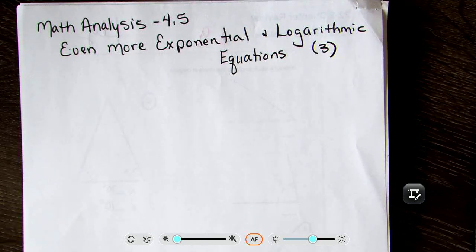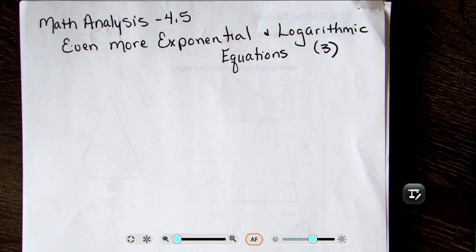Hi everyone, and we are back, and we are going to be doing even more logarithmic and exponential equations. So this is like the third video of doing some of these. I might even have one more after this, just to maybe put some word problems in there too. But I want to try to give you as many examples as I can so that you start to see more and more of what's going on.